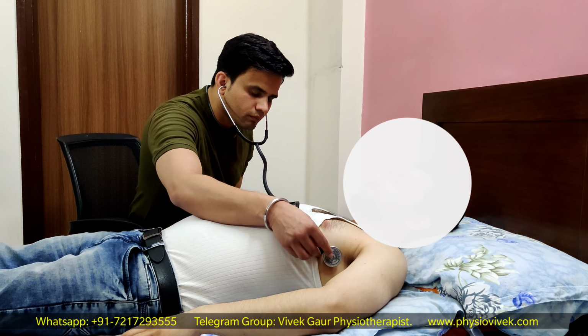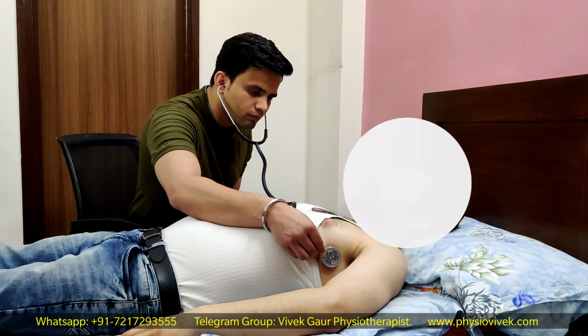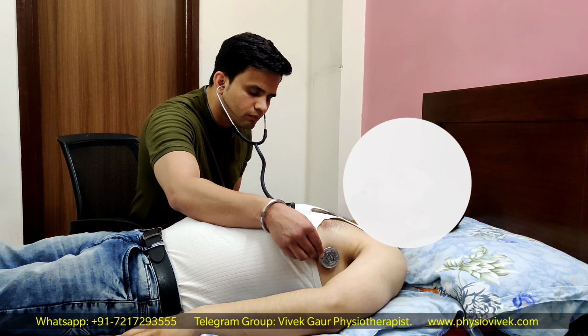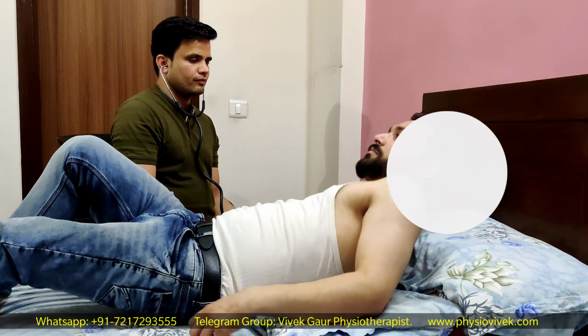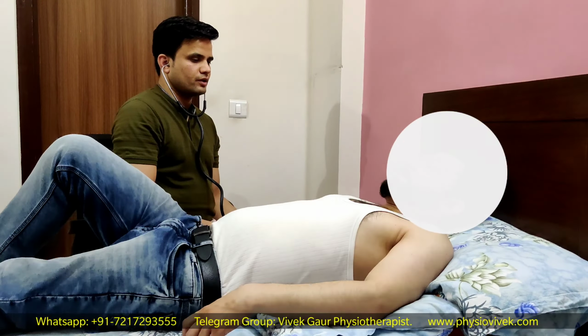Now place the bell of the stethoscope in the patient's axilla. If a patient is having mitral regurgitation, the heart sound of mitral regurgitation, which is a very particular murmur, might actually radiate towards the axilla. Now place the bell over the clavicle bone and listen clearly for any heart sound that is originating from here.